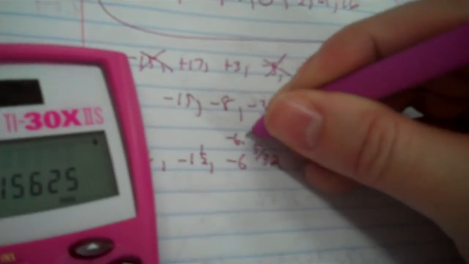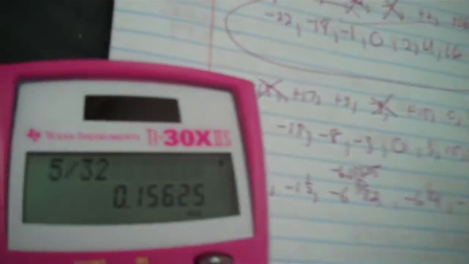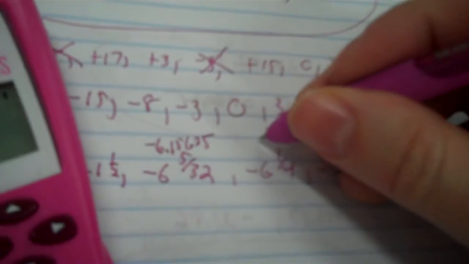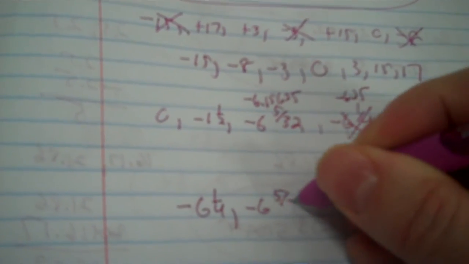Divide your 5 by 32, that's negative 6.15625. Then 1 divided by 4, that's going to be negative 6.25. Now remember, the most extreme one, negative, so if I'm comparing them, 6, 2, 5 is going to be more extreme than that one. So put negative 6 and 1/4, followed by negative 6 and 5/32. So we got those two eliminated.